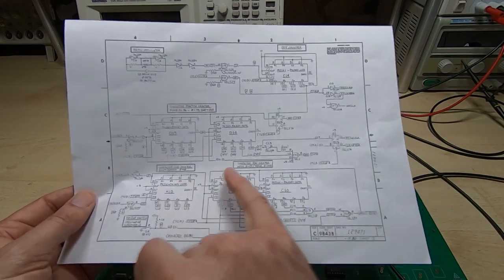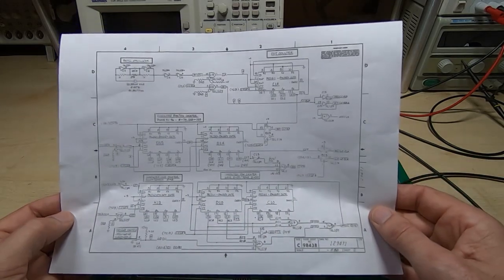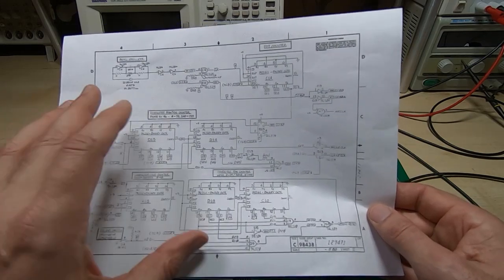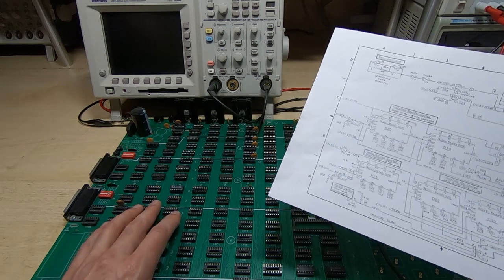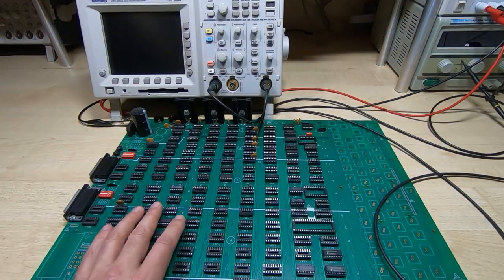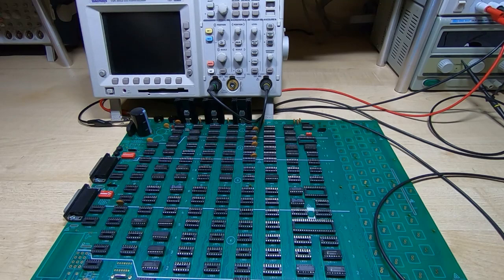So before we go into getting this working, I thought I'd just give a very brief run through of how these counters work in terms of how they are structured to allow the dumb terminal to display characters on the screen. So I'll get the board out of the way and then we'll have a quick look at the schematics, and I'll just briefly explain how the overall system works.